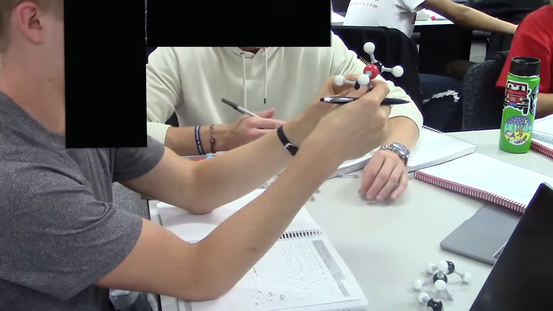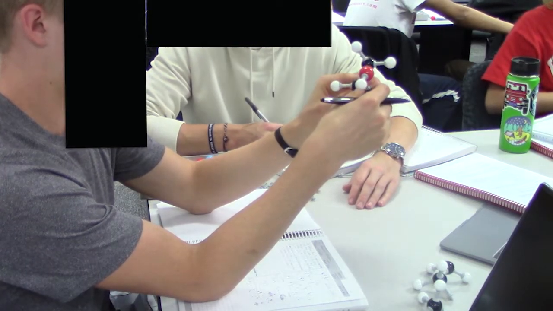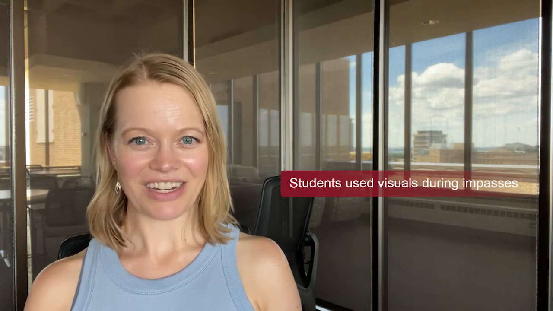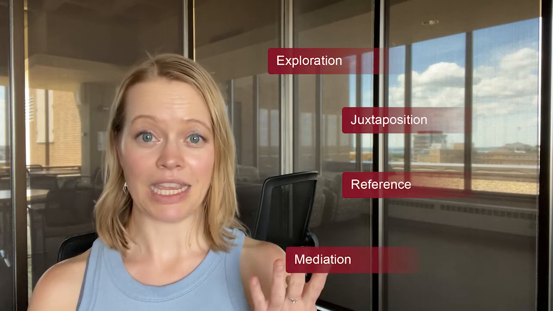When we looked more closely at video data that we had also collected as part of that study, we found that students often turned to the visual representations when they encountered impasses. That inspired us to do an analysis to characterize the different ways in which students interacted with the representations. We found that students used representations for four purposes: for exploration, for juxtaposition, for reference, and for mediation.